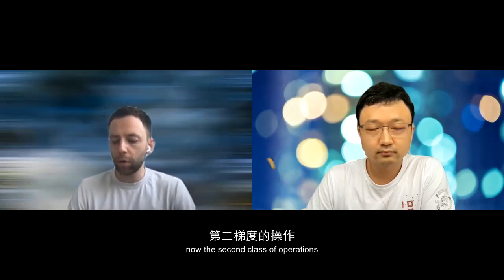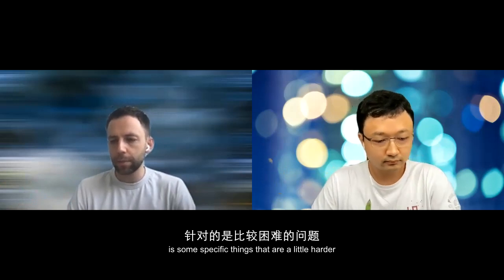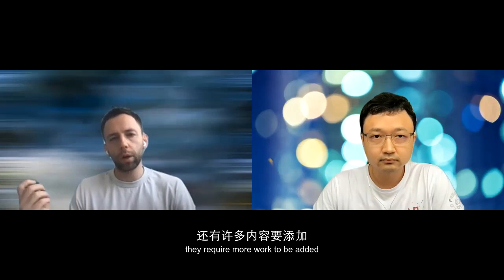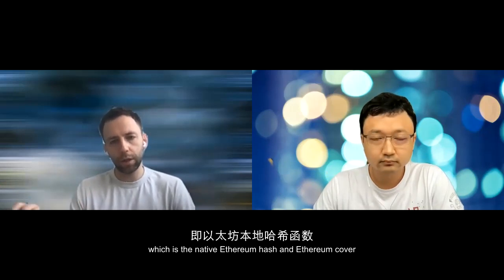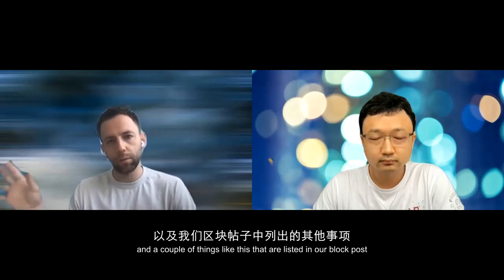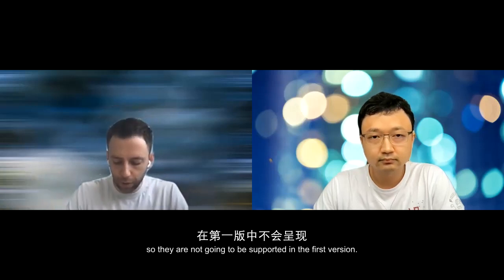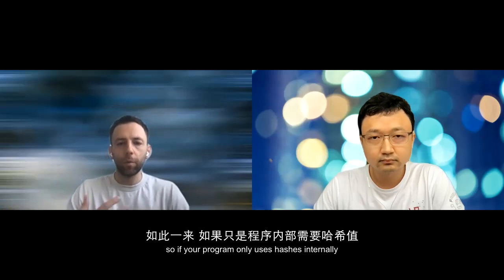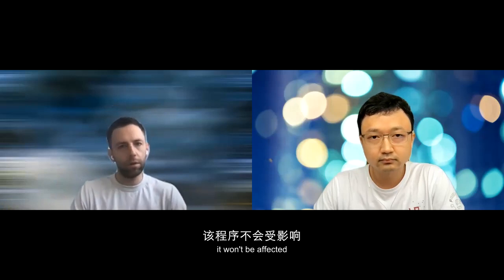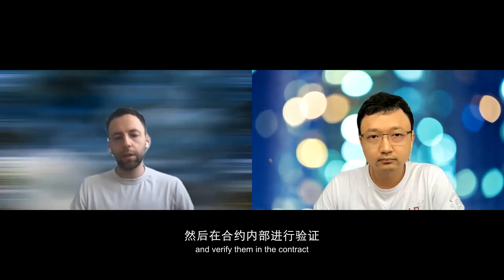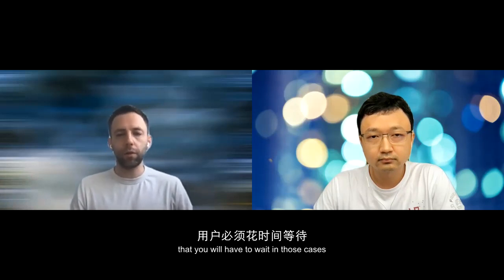Now, the second class of operations is some specific things that require more work to be added, such as Keccak hashes, which is the native Ethereum hash, and ecrecover, and a couple of things like this that I listed in our blog post. So they're just not going to be supported in the first version. All invocations of Keccak will be replaced with invocations of a different, what we call an algebraic hash function. So if your program only uses hashes internally, it won't be affected. If your contract needs to do some hashes externally and verify them in the contract, then it will be a problem that you will have to wait for in those cases.